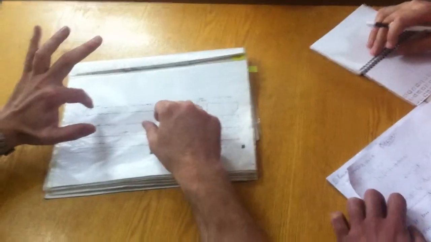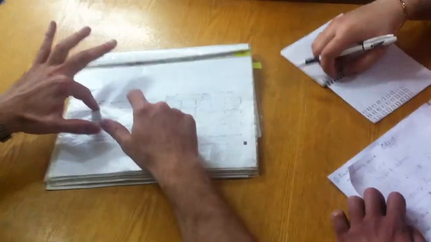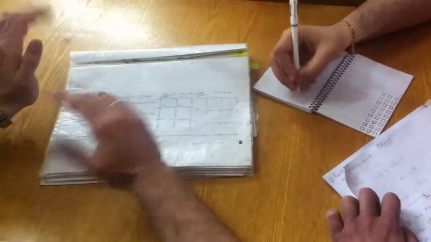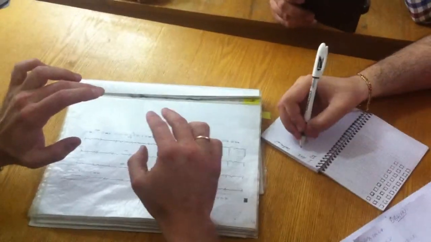New words. So lead 1 and AVL: it's the lateral wall of the left ventricle. Lead 3 and AVF: it's the inferior wall of the left ventricle, the inferior or diaphragmal wall.